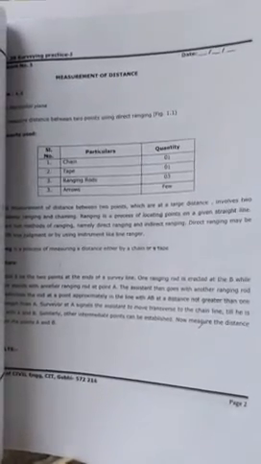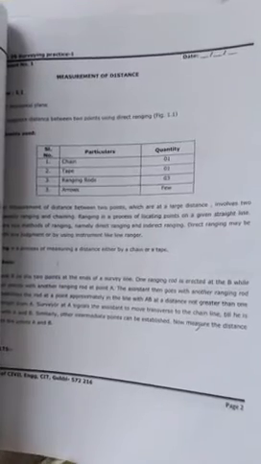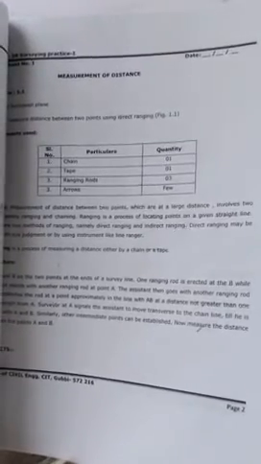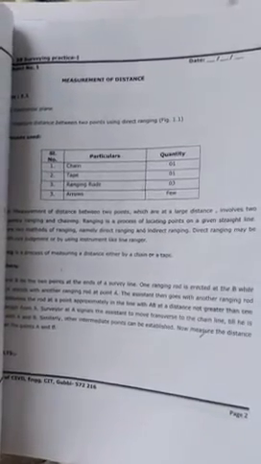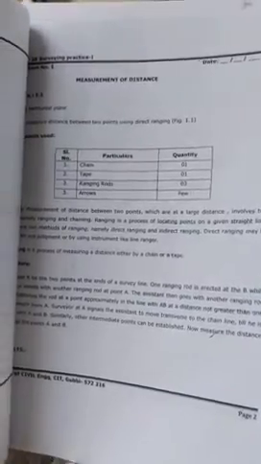Okay, so today we are studying about the survey lab. So welcome to the survey lab. So first experiment is measurement of distance. Okay, so that's the first experiment we are doing now.